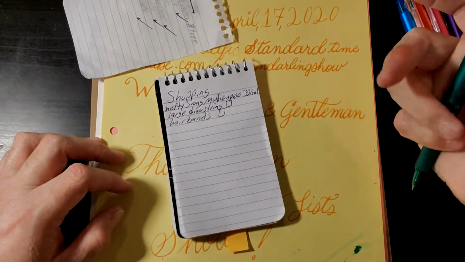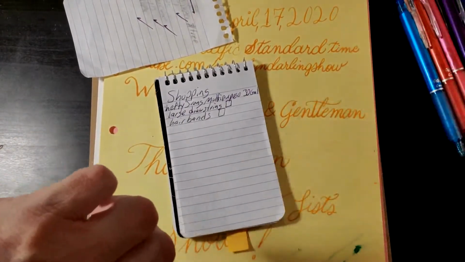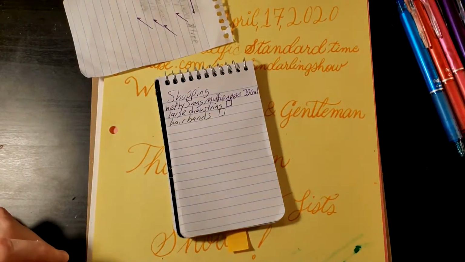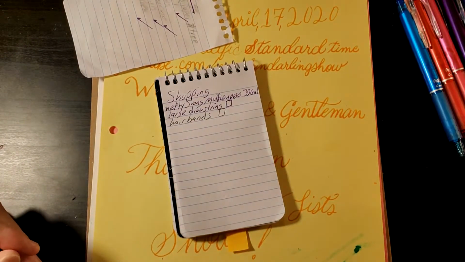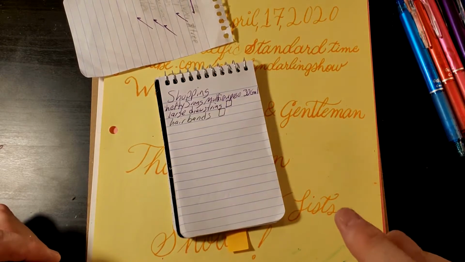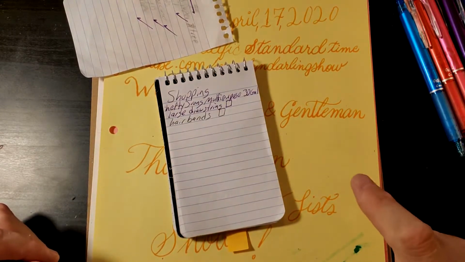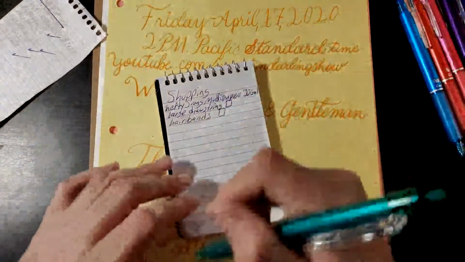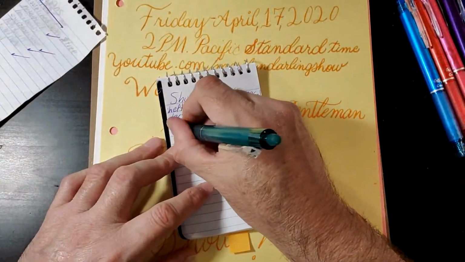Let's see, what else does it need? It was something that it wanted and I forgot. Oh, toilet paper. It needs toilet paper.